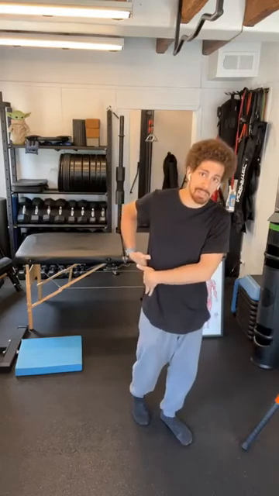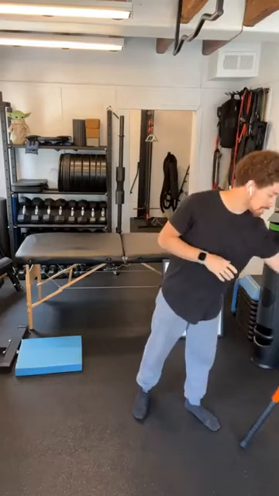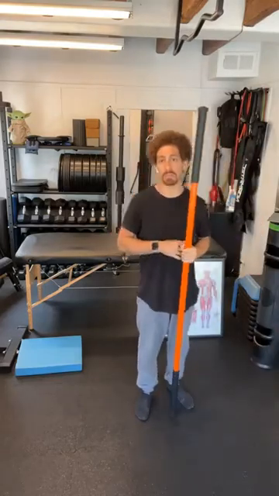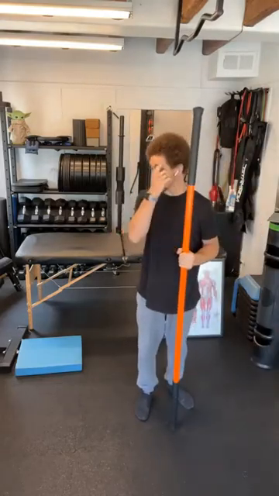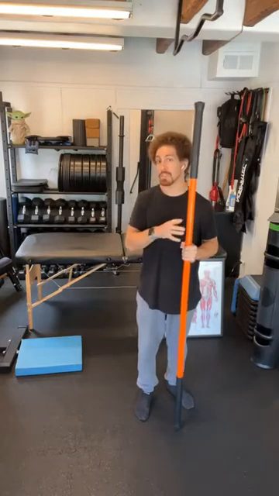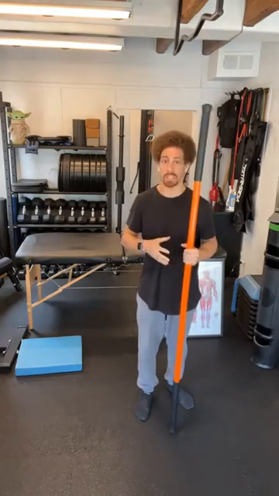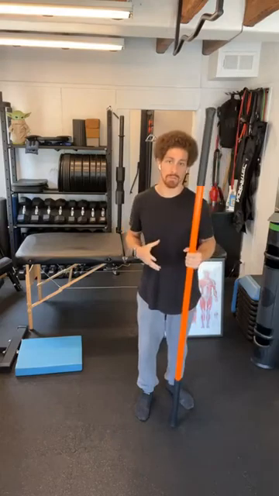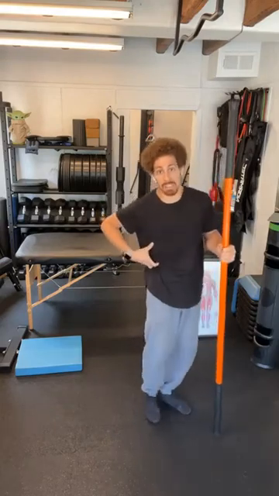The psoas is also part of another muscle called your iliacus, which also connects down into the pelvis. These are deep muscles, so it's very, very difficult to get into them. But with the help of the mobility stick, we can release some of these areas, not even just the muscles, but the fascia lining and the movement, because we're constantly in this short state.